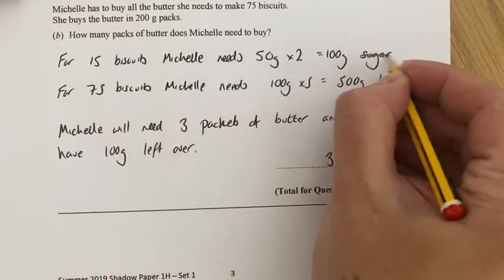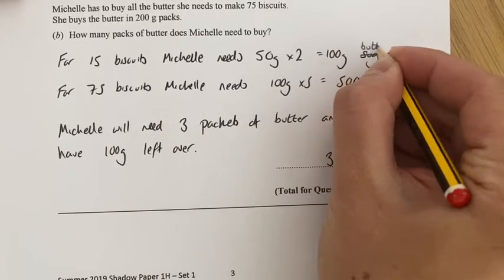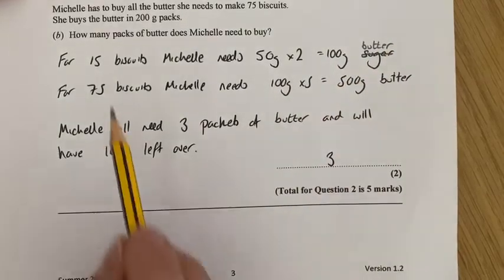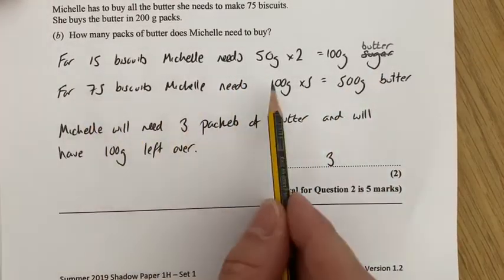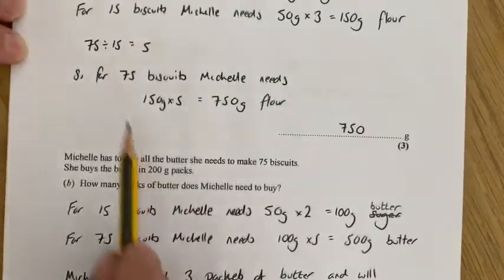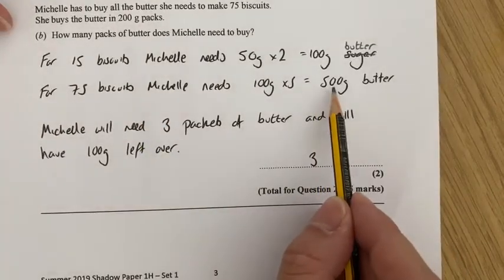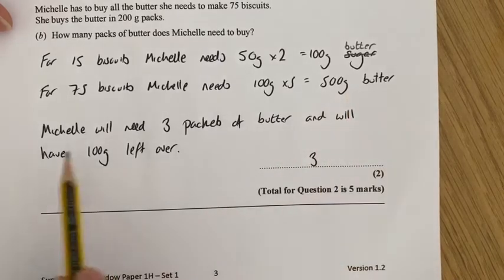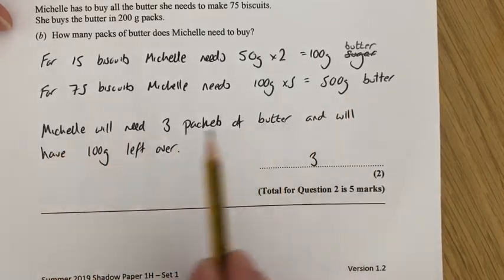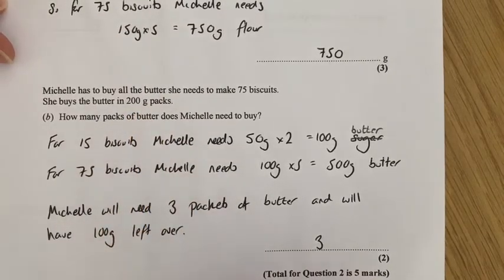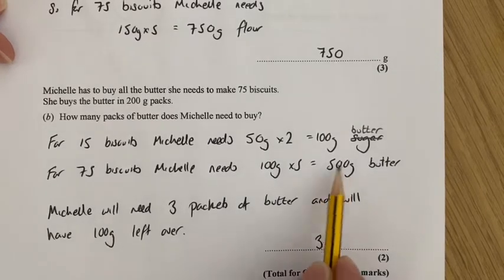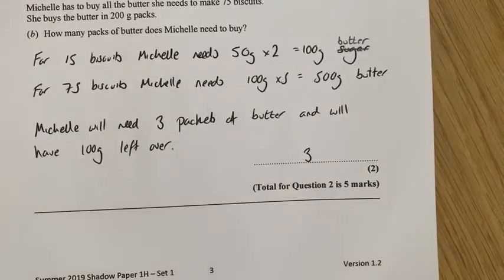So in fact that should have said butter. So for 15 biscuits, Michelle needs 100 grams of butter. For 75 biscuits, you need to multiply it by 5 again for the same reason as above. So it means that she needs 500 grams of butter. So therefore Michelle will need 3 packets of butter and we'll have 100 left over, because butter comes in 200 gram packets. So 2 packets would be 400 grams, 3 packets would be 600 grams. So she'll have 100 grams left over. She needs 3 packets.